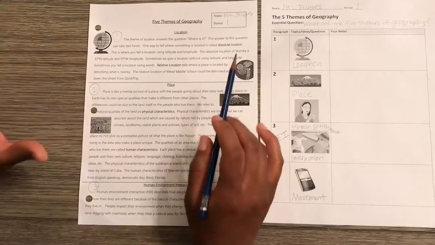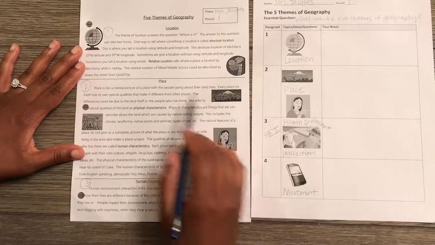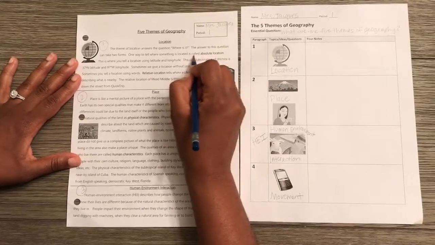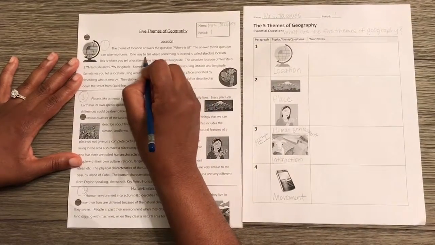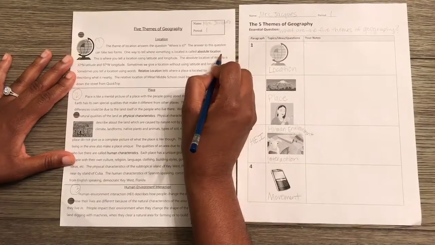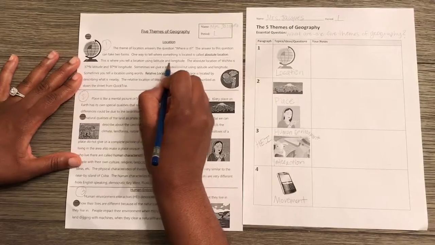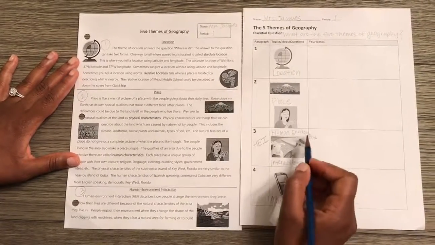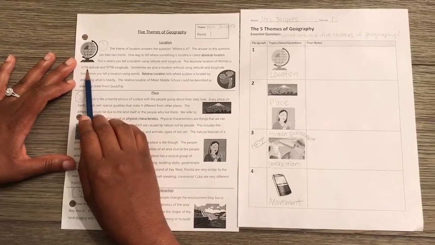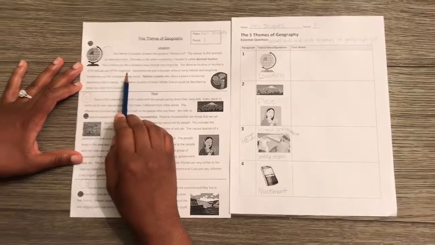I'm going to stop right there. Absolute location is important as it's bolded. So I'm going to underline, tell where something is located is called absolute location. And then I'm going to also underline latitude and longitude. Okay. The absolute location of Wichita is 37 degrees north latitude and 97 degrees west longitude.